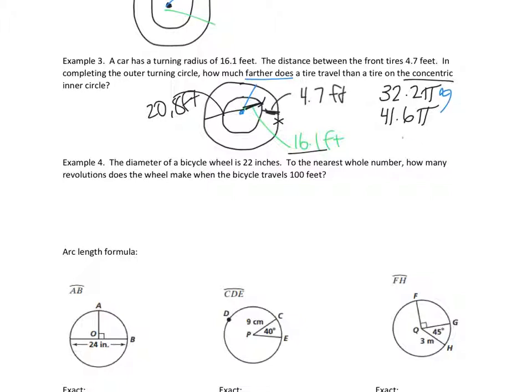And since we're talking about real life, you actually want to put it in your calculator and approximate. So this would be exact, subtracting them, but you actually want to have an actual number in your calculator.